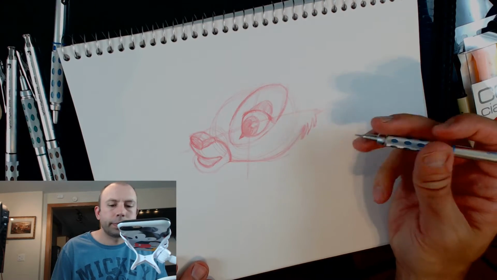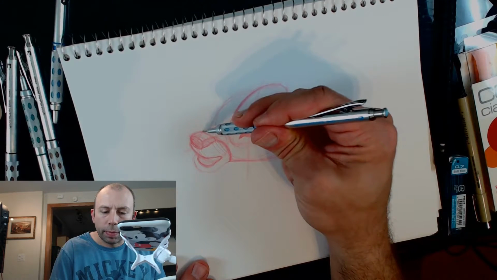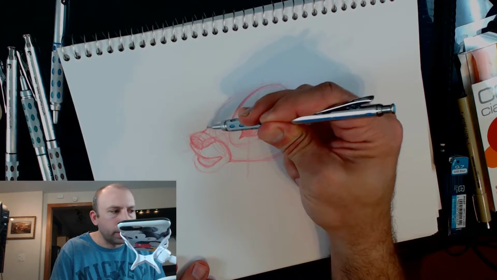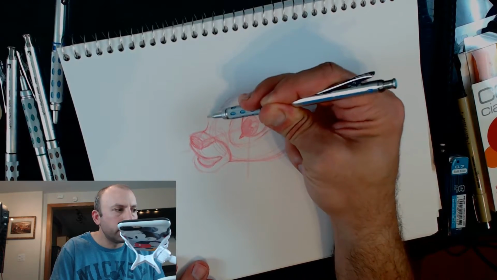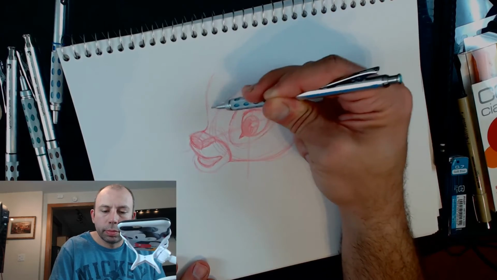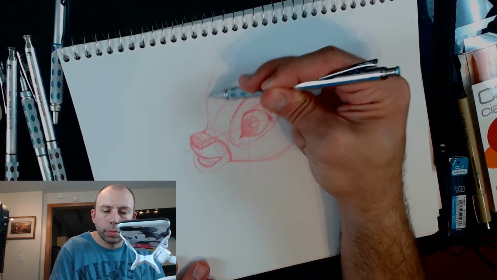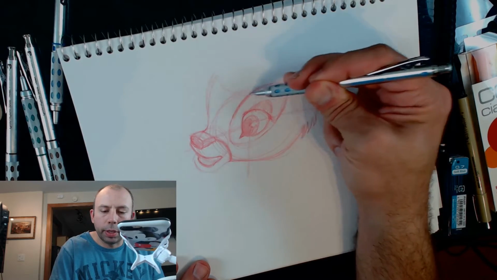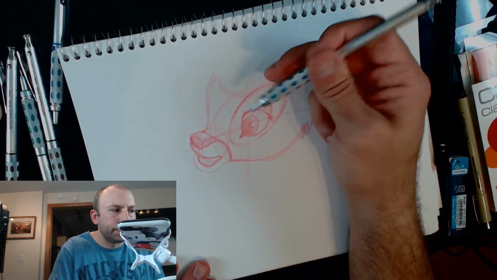Okay. Then from here, it's going to go out and up and back. Another little line to add there because that's going to be the shine.